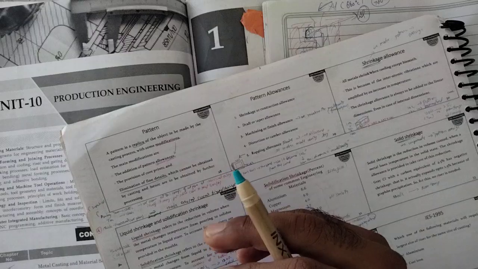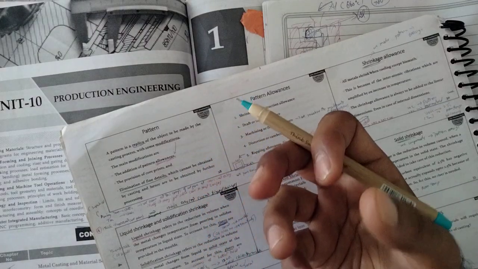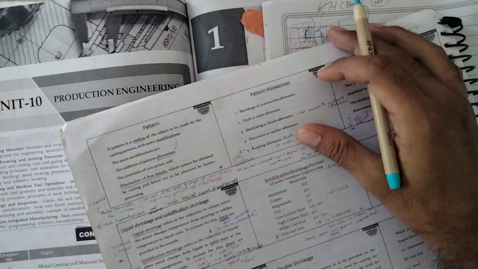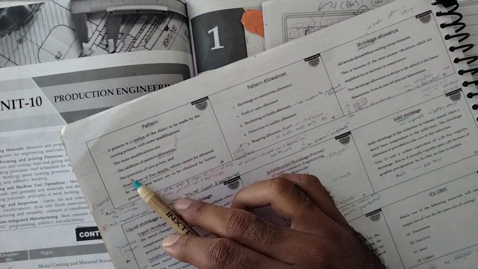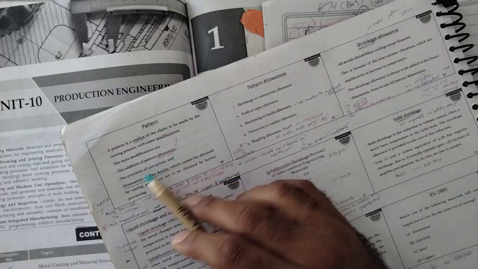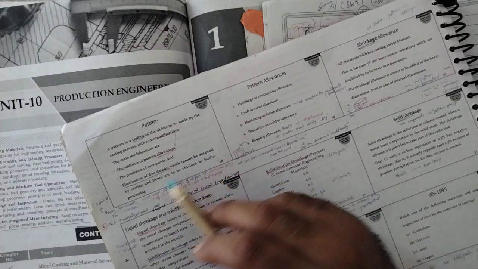For example, if you want a beautiful girlfriend, you will think she should be like this, she should be like that. Like that we imagine. So like that, the pattern also should have certain allowance. It means the addition of pattern allowance, the provision of the code, means elimination of fine details, which can be obtained by the casting.